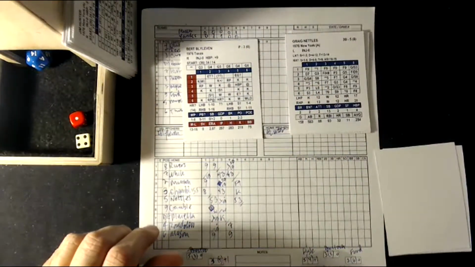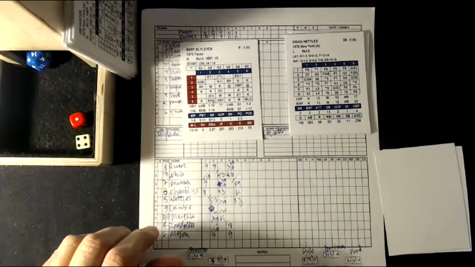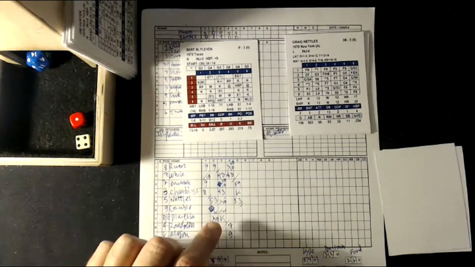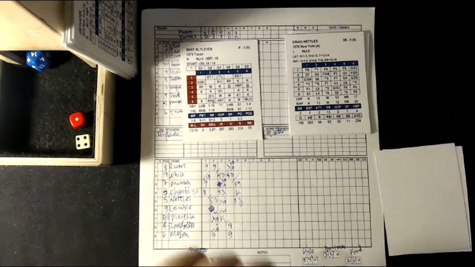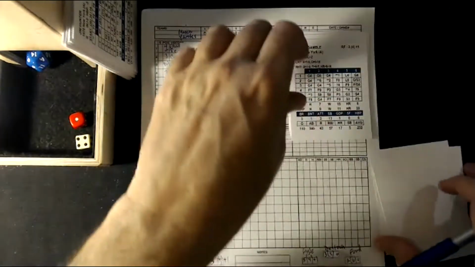So it's a fly to right. And then it's a strikeout. Chambliss goes down swinging. It's a ground ball to third base. And then we move over to the next line.